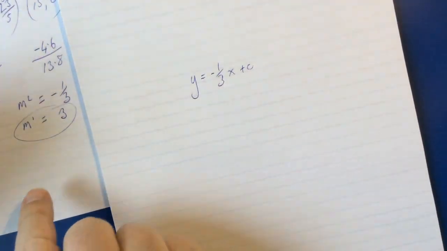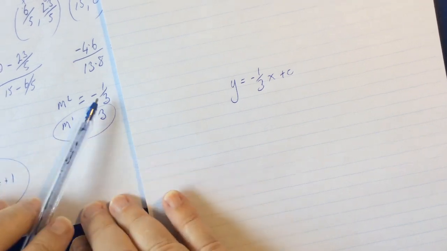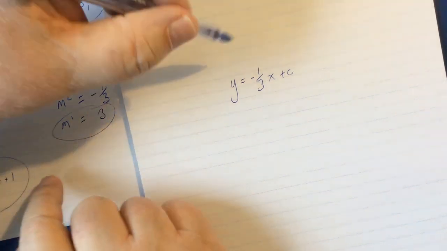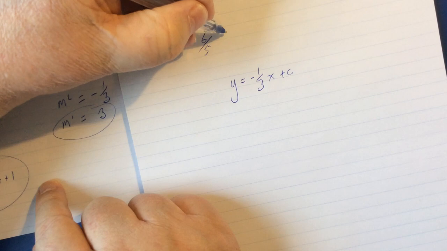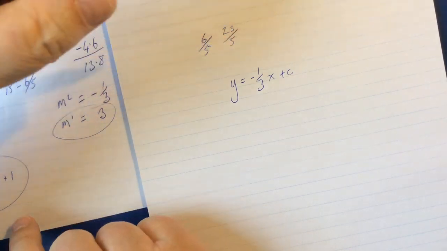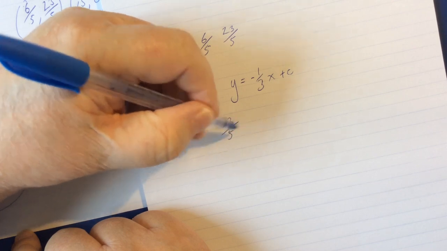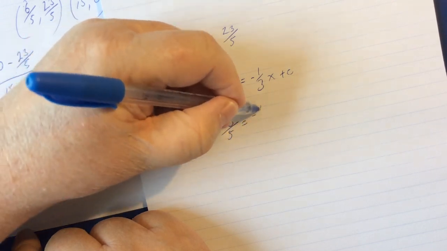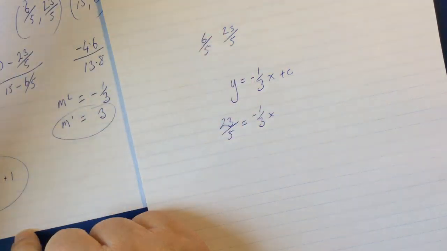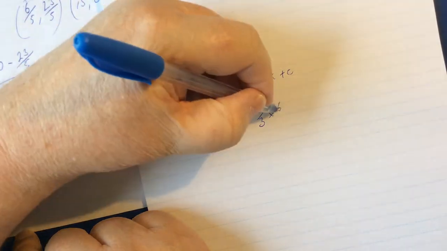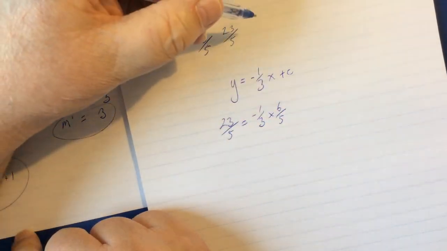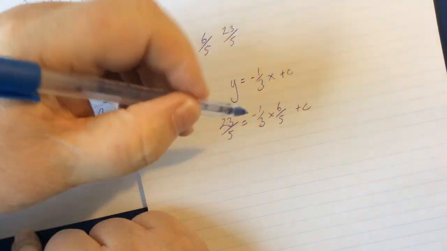And why is it so? It is so because our other gradient is that. We're still using the same numbers, 6 over 5 and 23 on 5. So let's go to work. 23 on 5 is equal to negative 1 over 3 times 6 on 5 plus c.